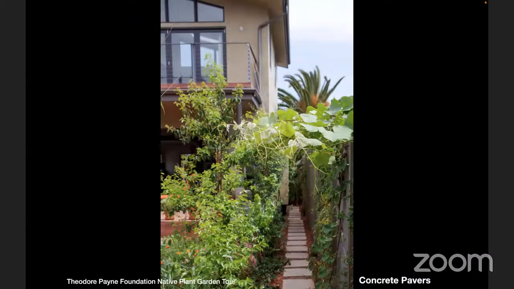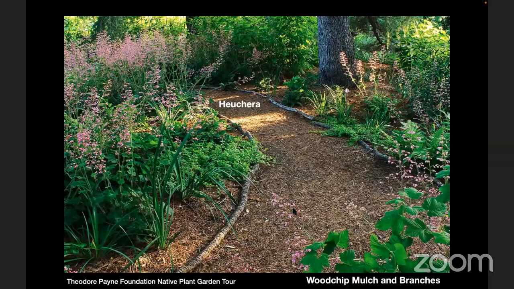Or just working with simple concrete pavers available from the building supply store, or some of the very simple ones from the hardware store, just the concrete squares. And so this is a very high-end house, obviously, but all that was needed for the side walkway surrounded by beautiful plantings was to lay out those square pavers with some wood chip mulch in between. This is personally what I tend to do in my yard. Free mulch is available in many communities.